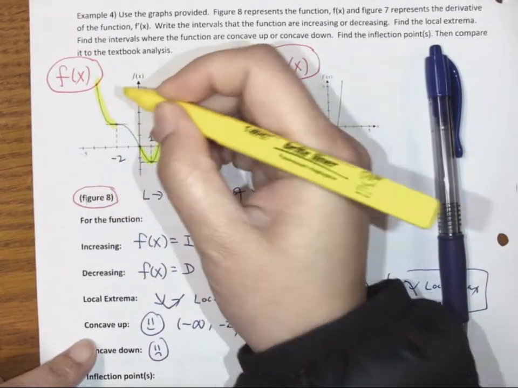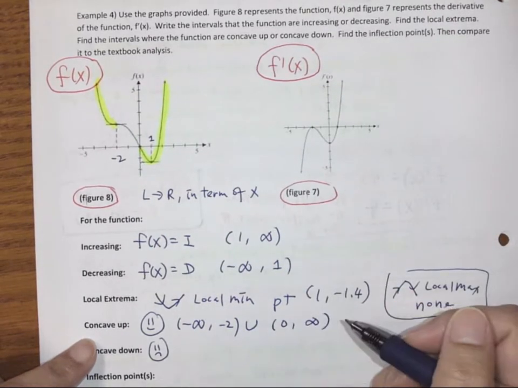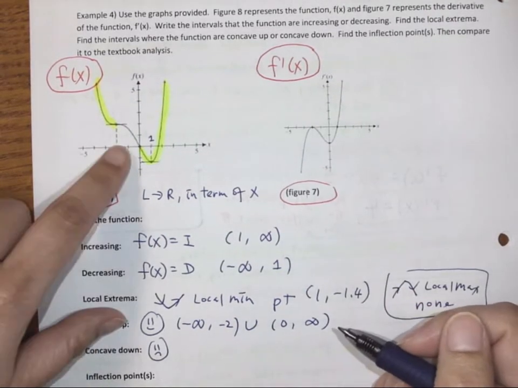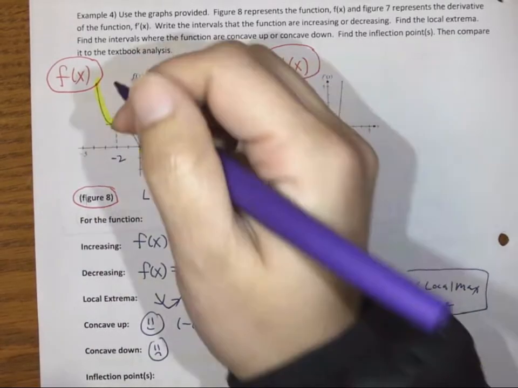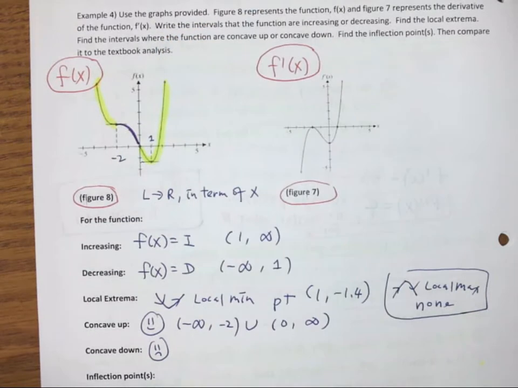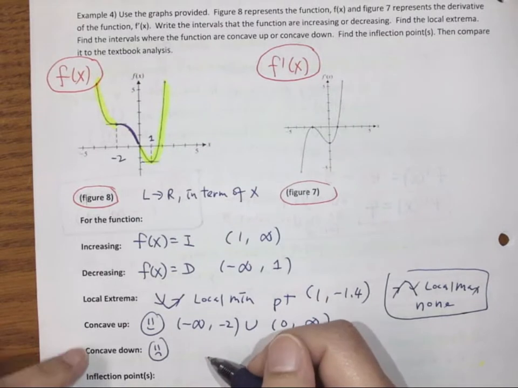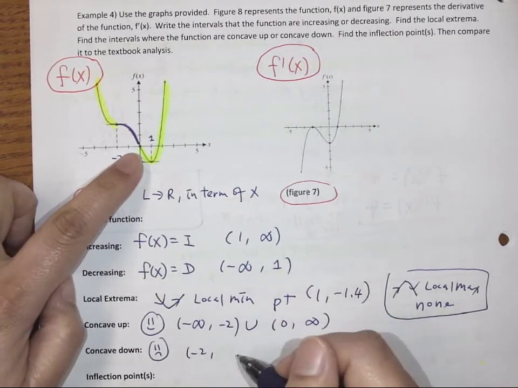This part changes a little bit. It's concave down, like a frowny face, from x equal to negative 2 to x equal to 0.